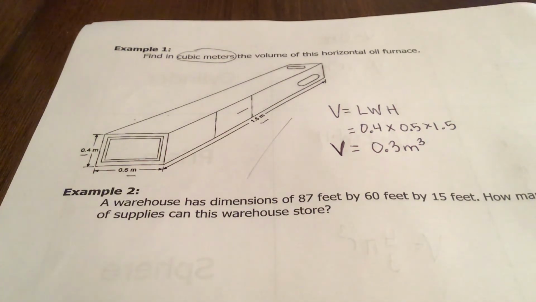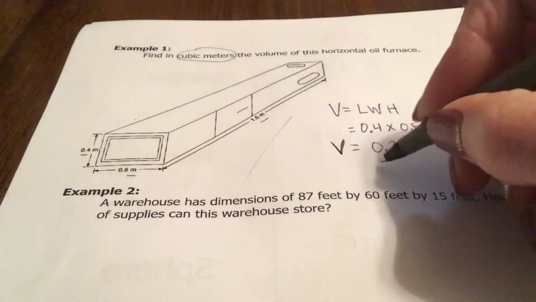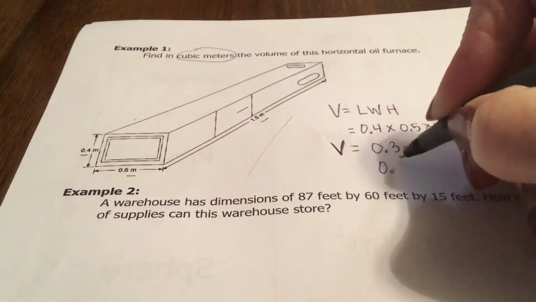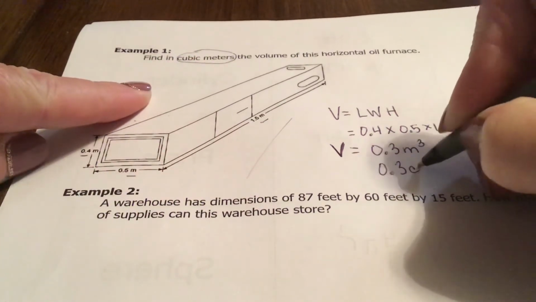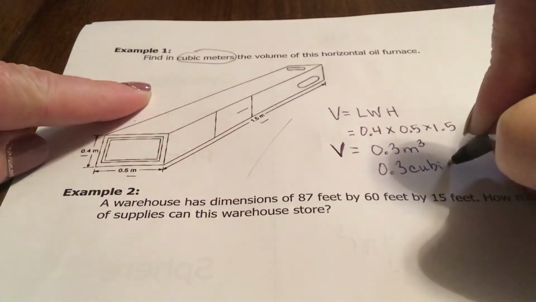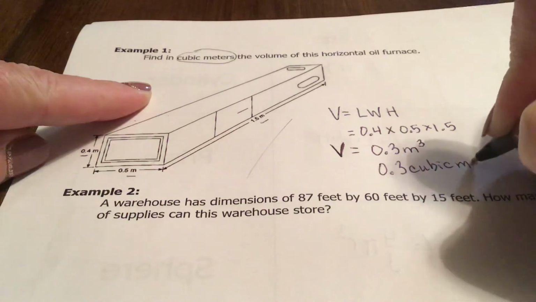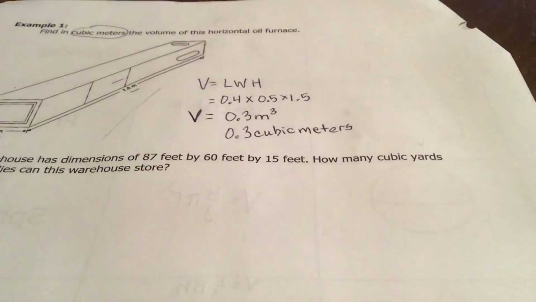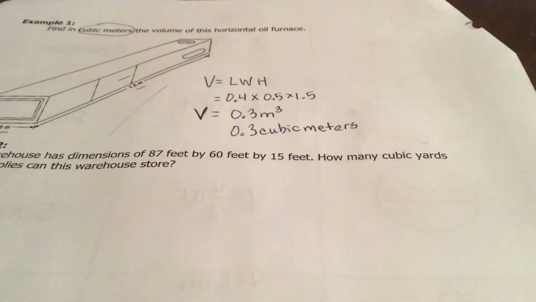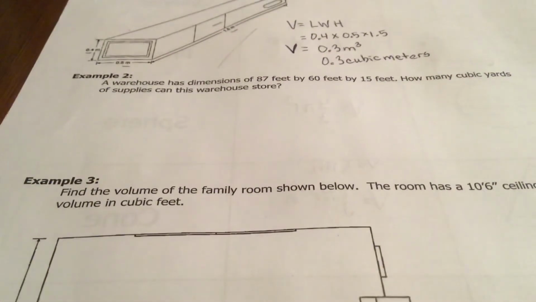Now you can write this meters cubed like this, or you can write it like our question says up here, cubic meters. It's the same thing. Right? So let's take a look at our second example here.